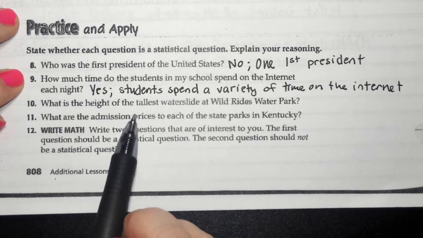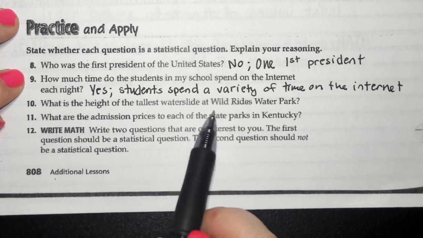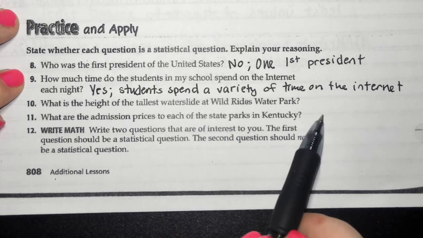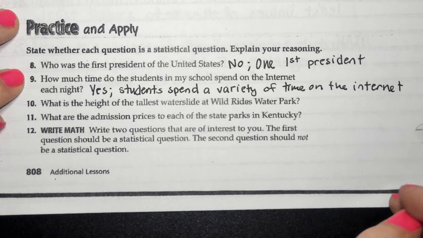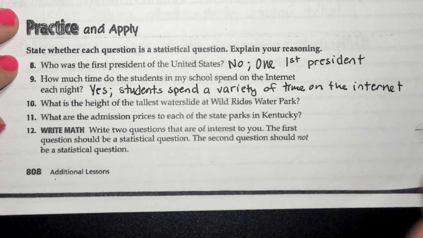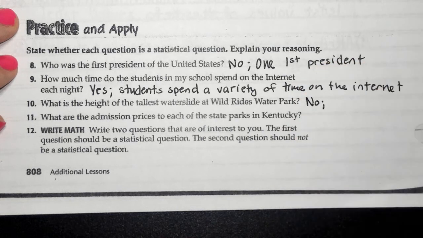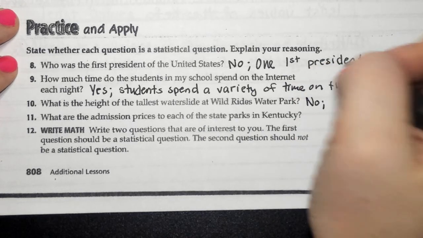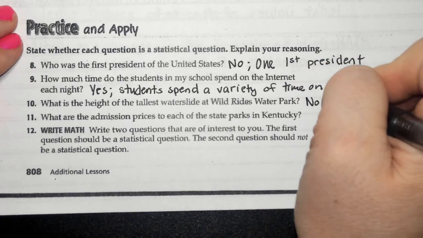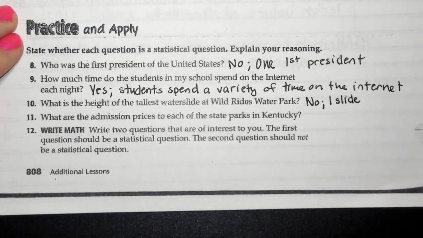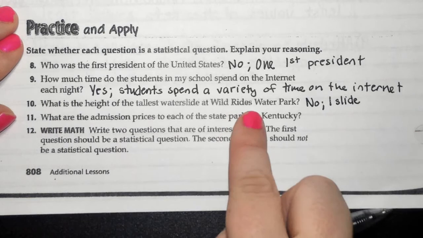What is the height of the tallest water slide at Wild Rise Water Park? Julia. No, why is that not statistical? It's only one slide. One slide. Okay. There's only one slide that's the tallest, right?